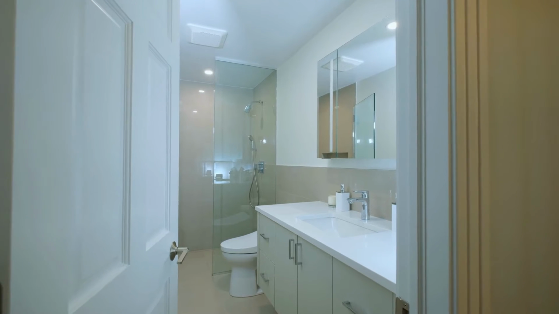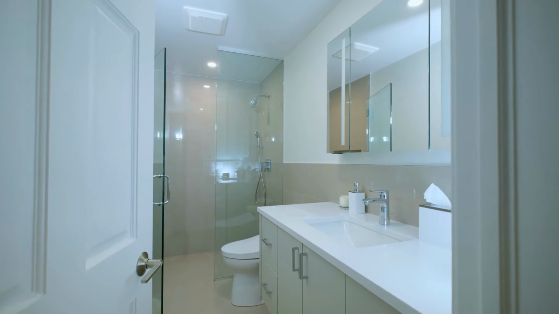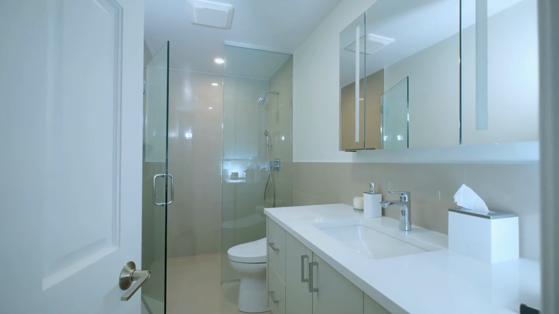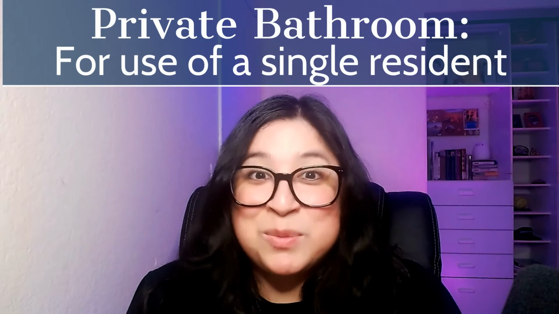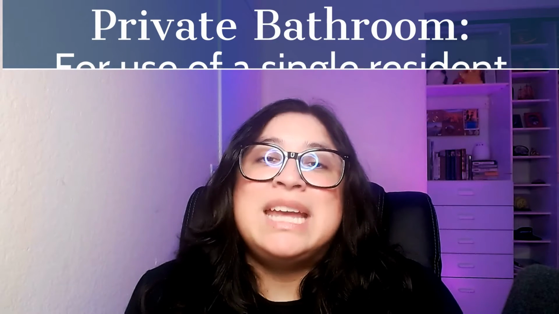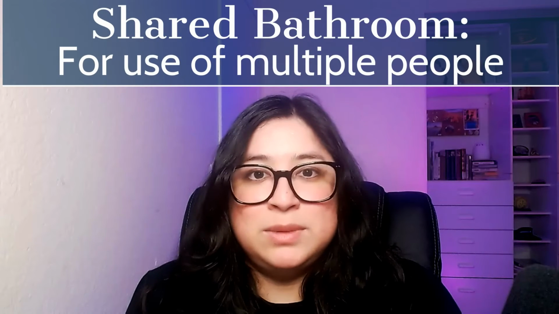You definitely want to read the listing and see if the room for rent has a private or a shared bathroom. Private bathroom means you are the only person who's going to be using it, and of course, that will be very nice. Or it might be a shared bathroom, which means that people who are in the house are going to be using it, and you just kind of have to share.